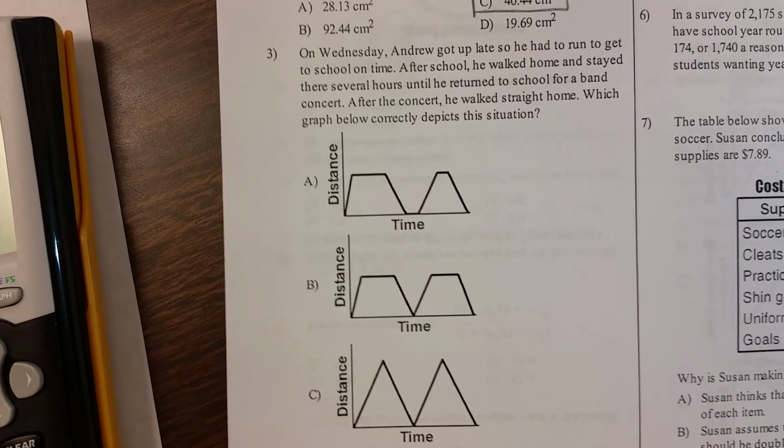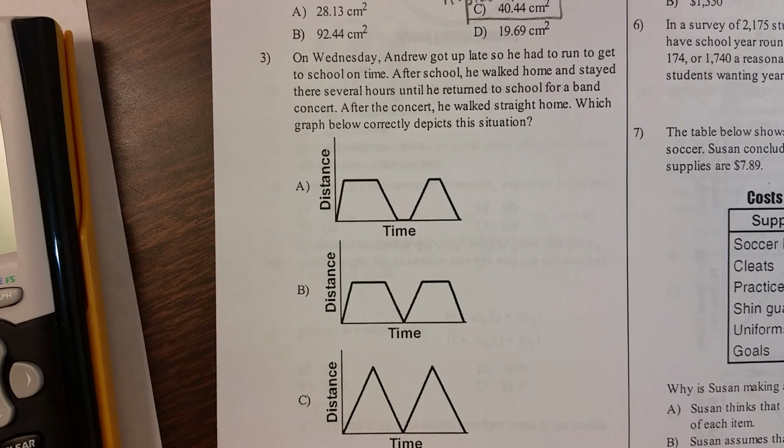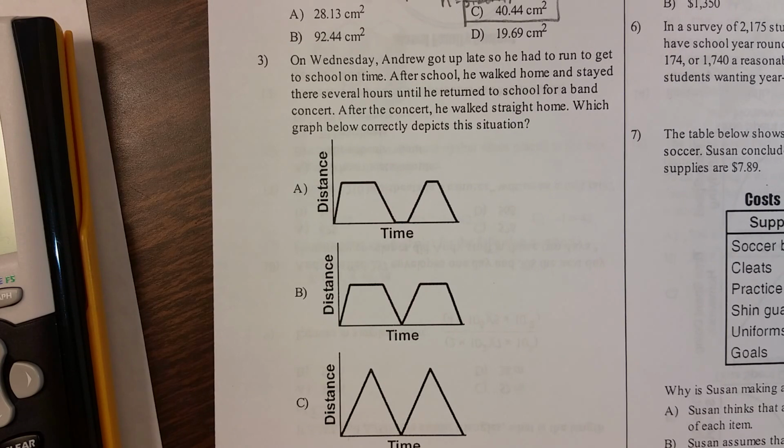Problem number 3. On Wednesday, Andrew got up late, so he had to run to get to school on time. After school, he walked home and stayed there several hours until he returned to school for a band concert. After the concert, he walked straight home. Which graph below depicts this situation?